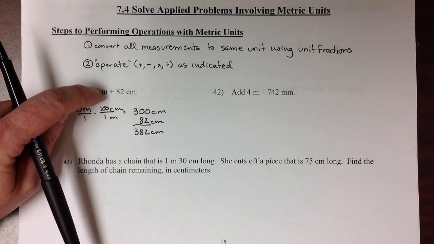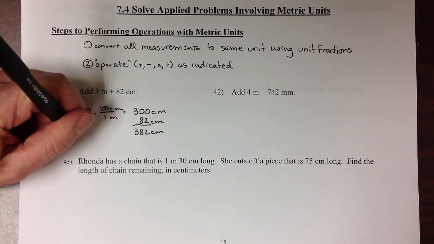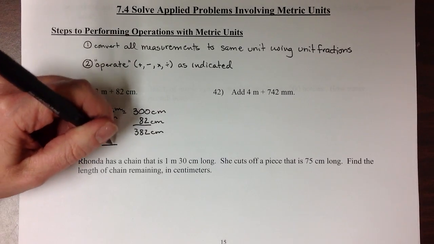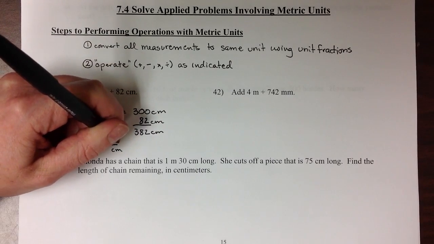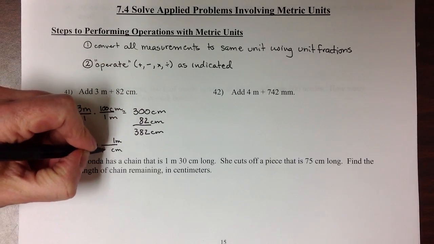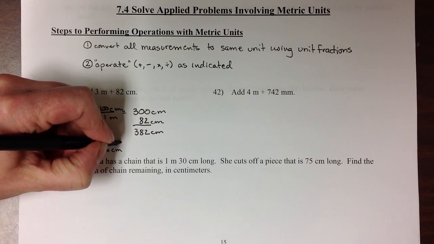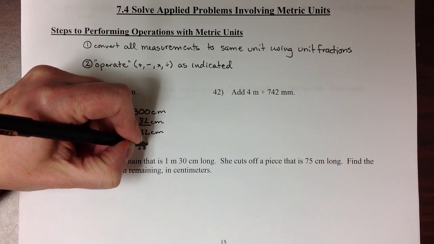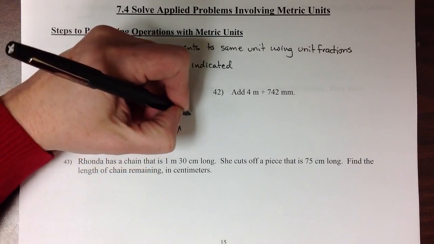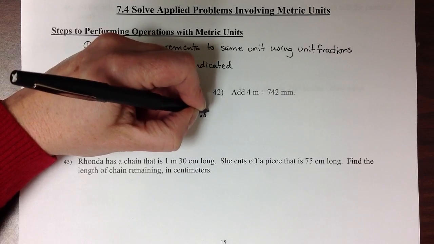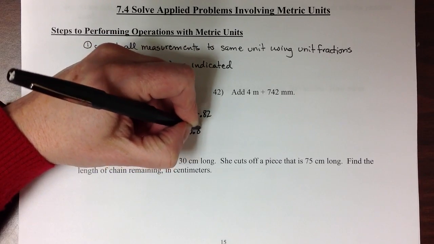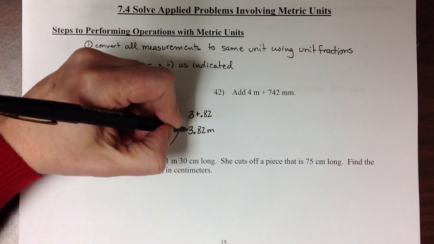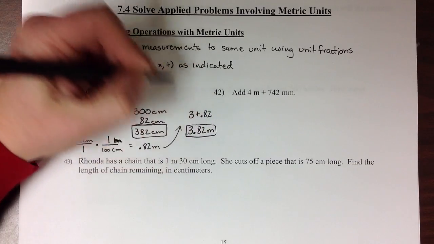I could also have changed this into meters by taking the 82 centimeters and multiplying by its unit fraction so that the centimeters would go away. 1 meter is 100 centimeters. Looks a little awkward. Let's see if we can make that better. Okay, 1 meter is 100 centimeters. So I'd get 0.82 meters, and 3 plus 82 hundredths is 3.82 meters. So if they don't tell you whether they want it in centimeters or meters, you can choose which unit you want to go to.